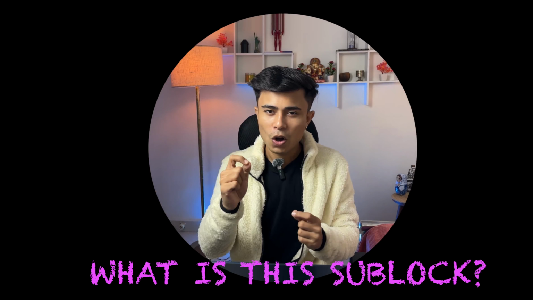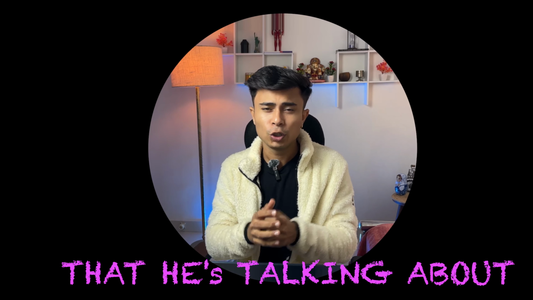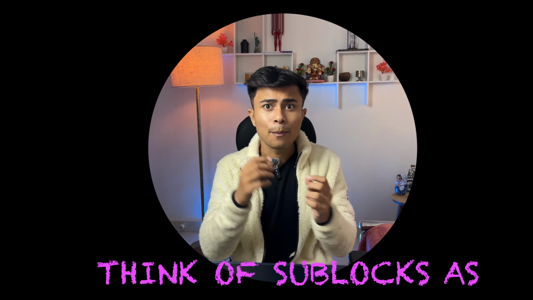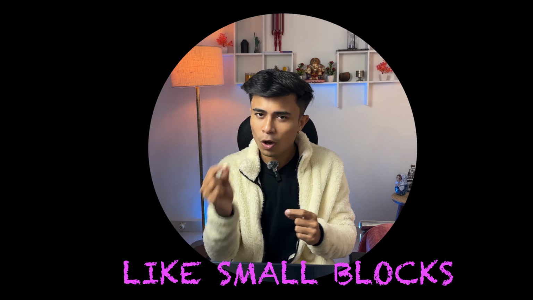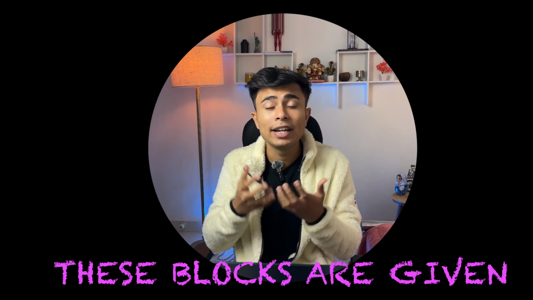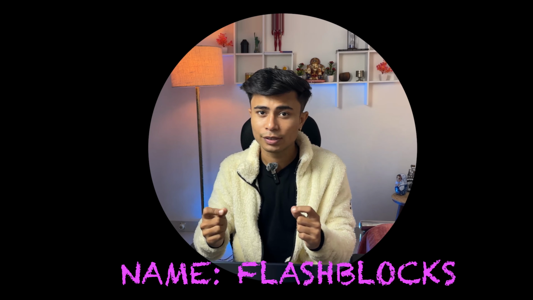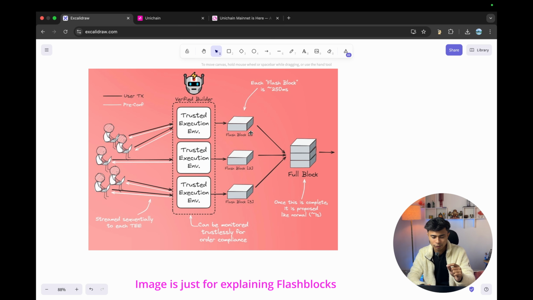What is this sub-block that he is talking about? You can think of sub-blocks as mini blocks, small blocks, and these blocks are given a name called flash blocks. See in this image, there are these small mini blocks called flash block number 1, number 2, and number 3. And later, all of these flash blocks come together and make a full block.